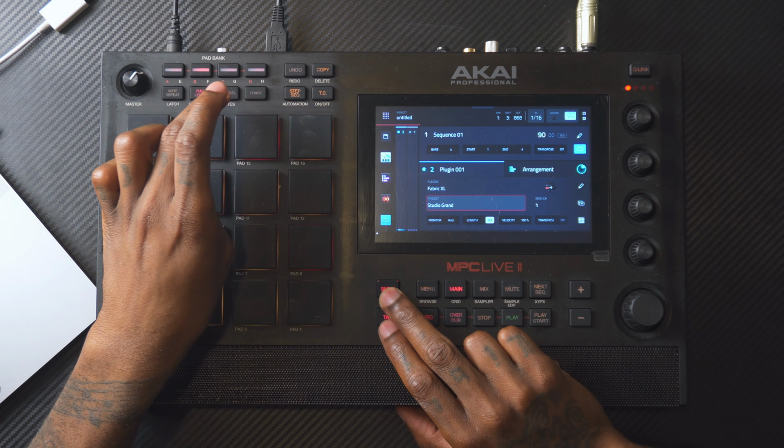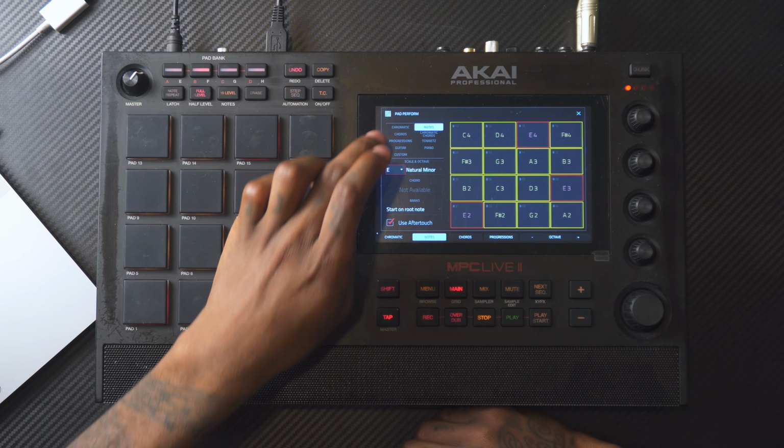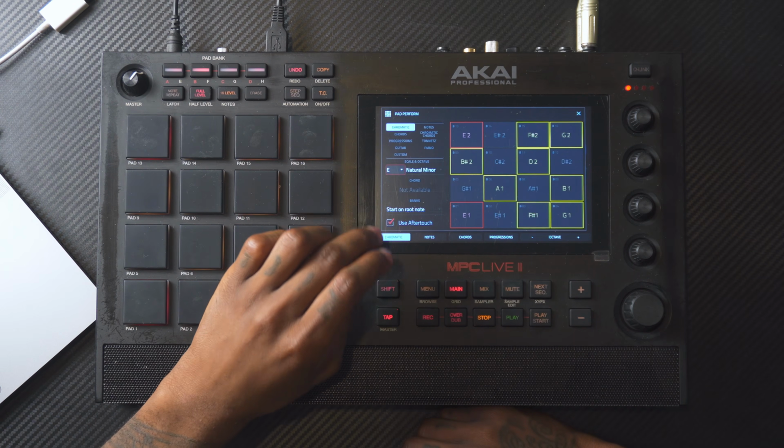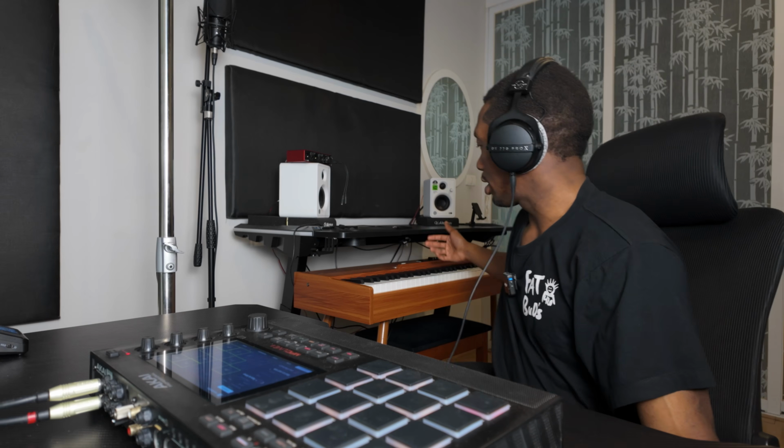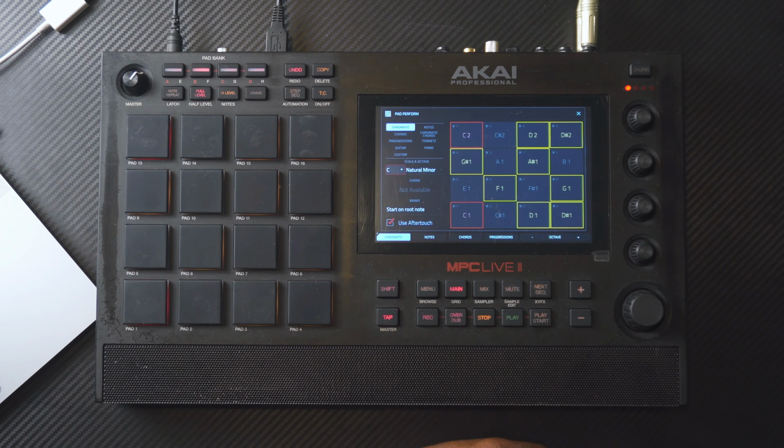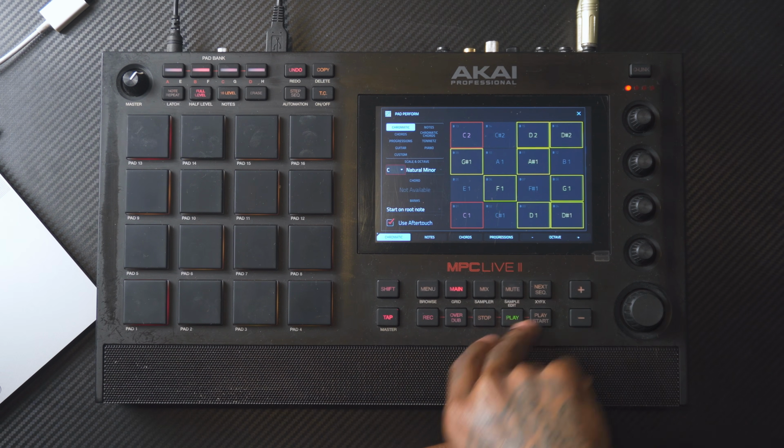Now, another thing, like I said, if the MPC didn't detect it properly, here's the other alternative way you could have gone about this. Go to Shift 16 levels to get to Pad Perform and just go to Chromatic. Now, if I have it on C, it's going to show all the notes. So like you see on the keyboard, it's just going to show all the notes. And all you have to do is just press a few notes and see what goes with the record.